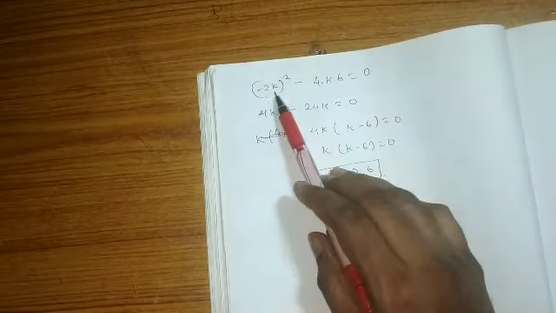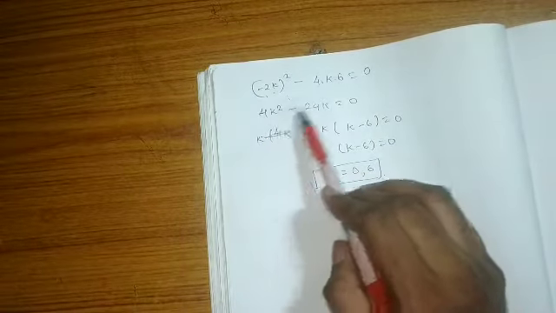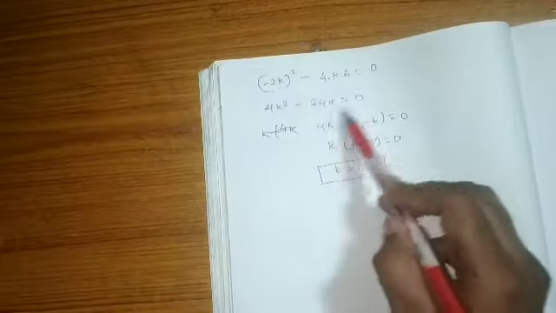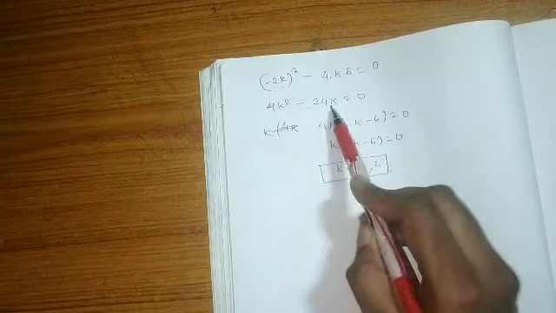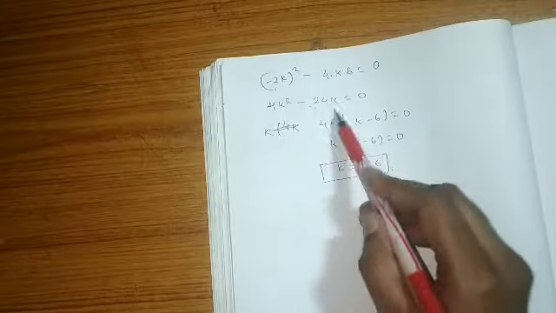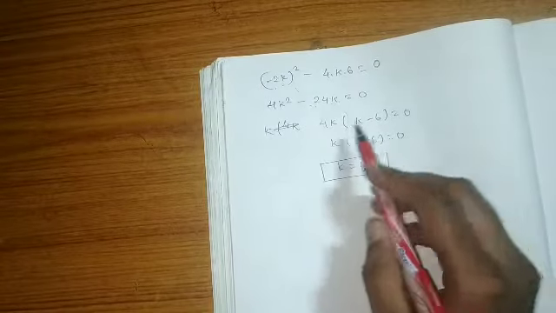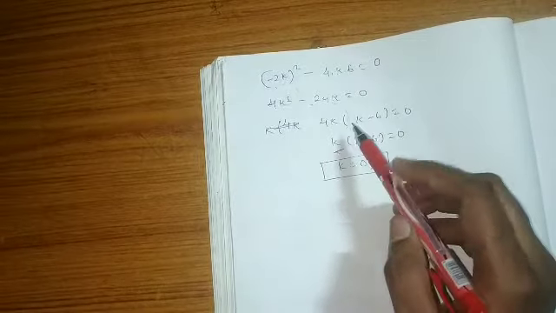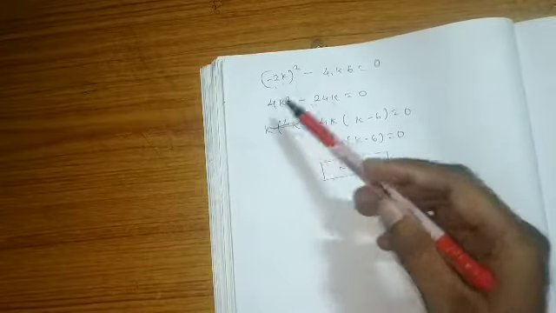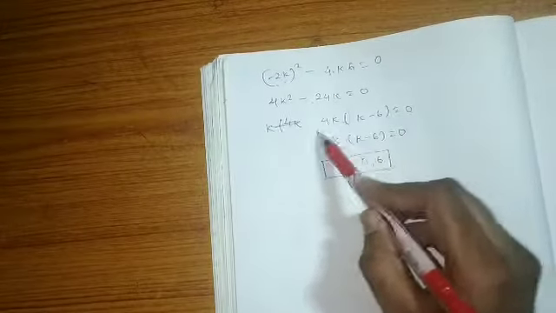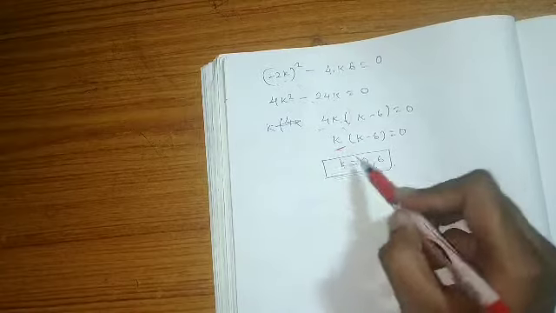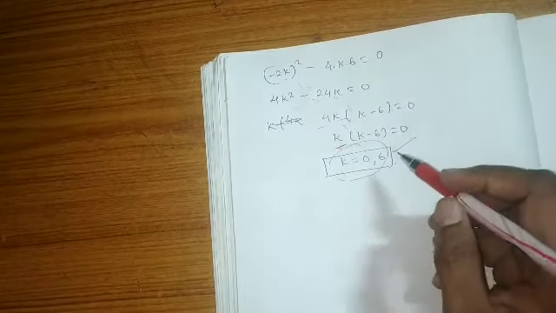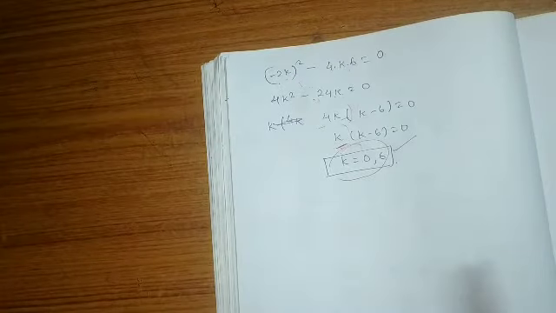So this is the value of b. It will be 4k square, and this is minus, after just substituting the value here, 24k. After taking common, you will get two values actually. Why two values? Because it is k square, right? When you take common, you will get two values of k, that is k is equal to 0 and the other value is 6. So this is the solution.